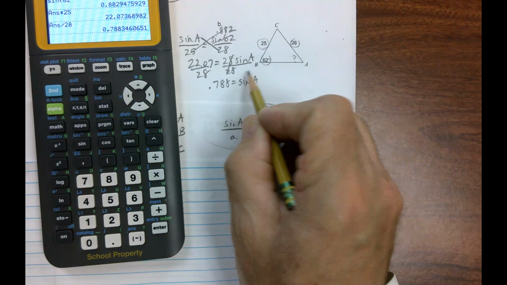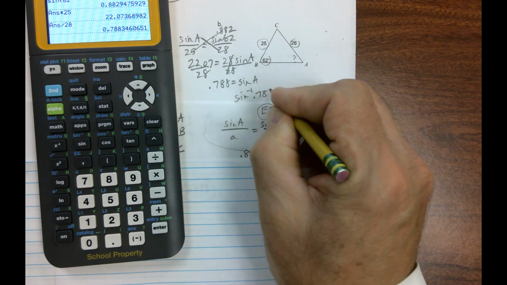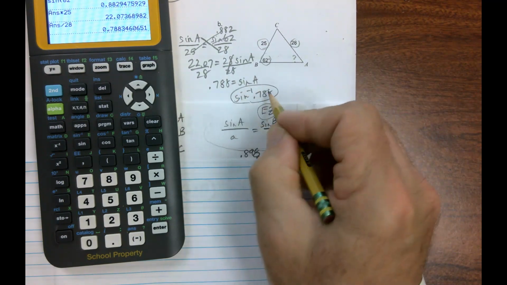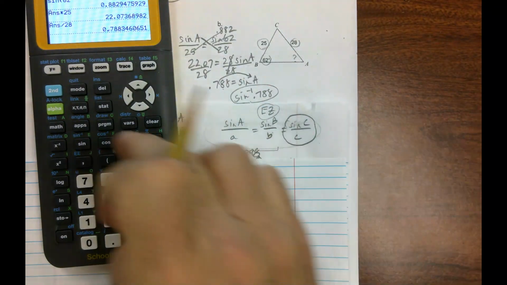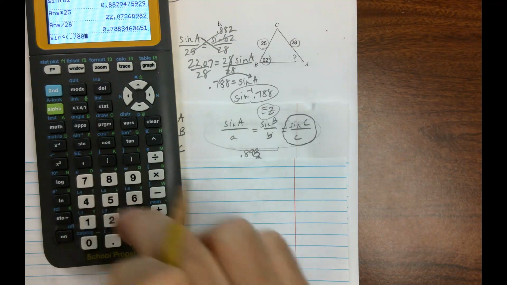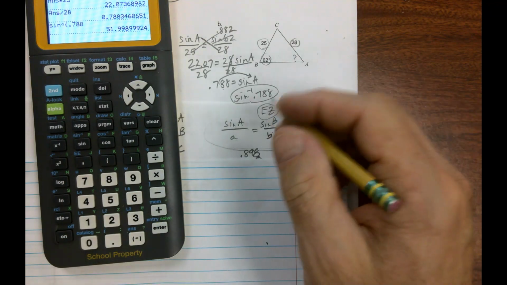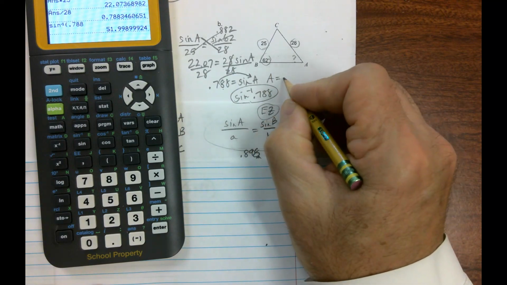Well, now we got to go inverse sine, 0.788, and this is telling our calculator, if sine equals this, please tell me what angle A is. So here we go, second sine, 0.788, we get 51.99, pretty safe to assume they want us to say that angle A is 52.